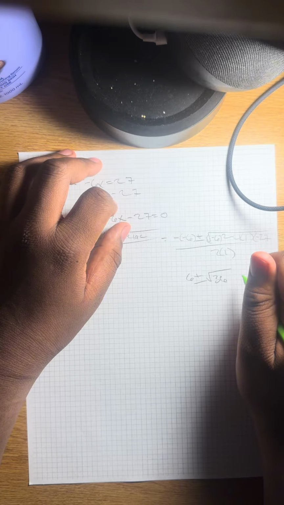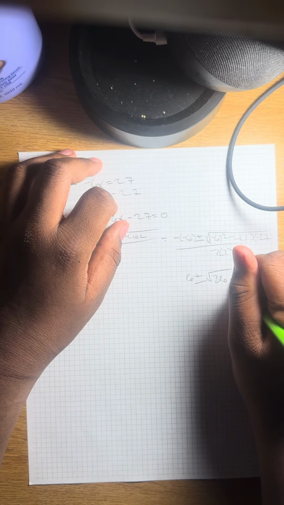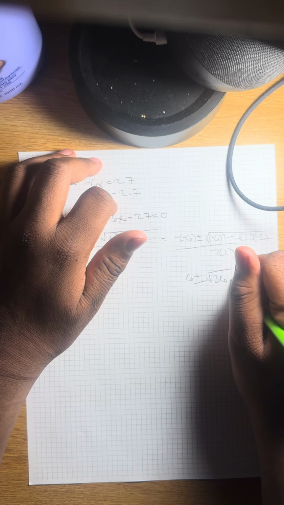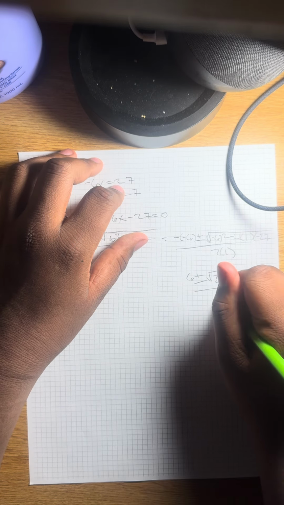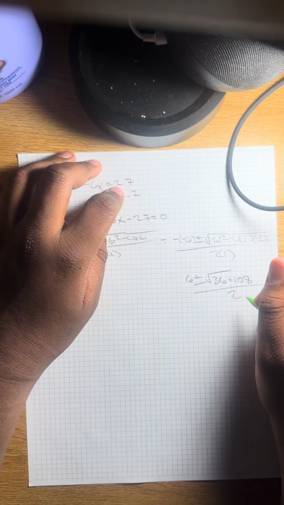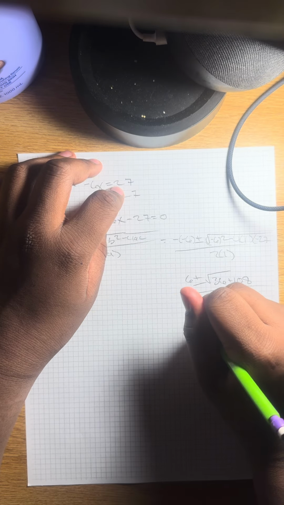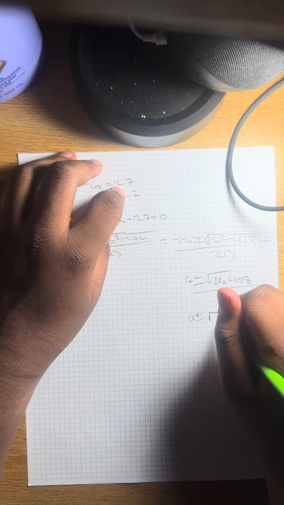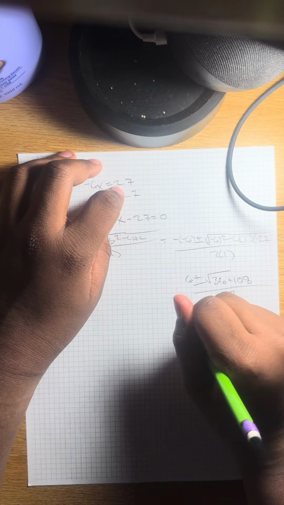Minus 4 times -27 is plus 108. And the denominator is just going to be 2. 36 plus 108 is 144 over 2.